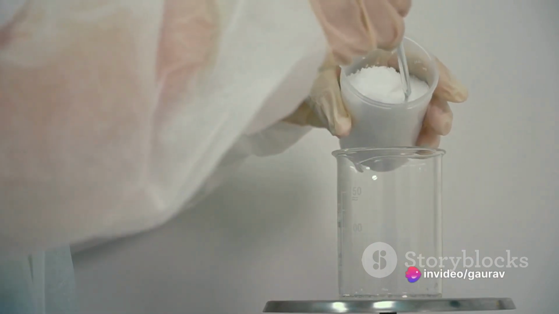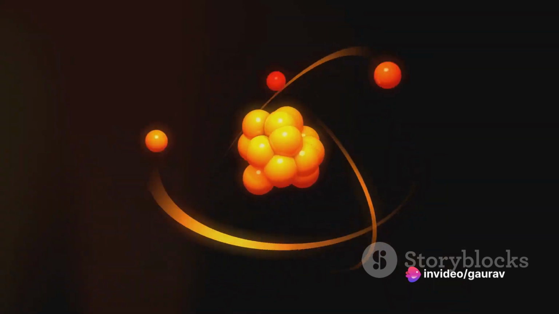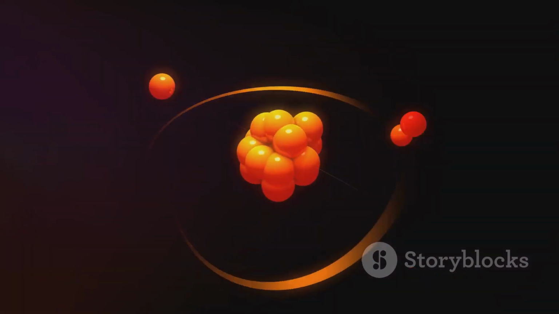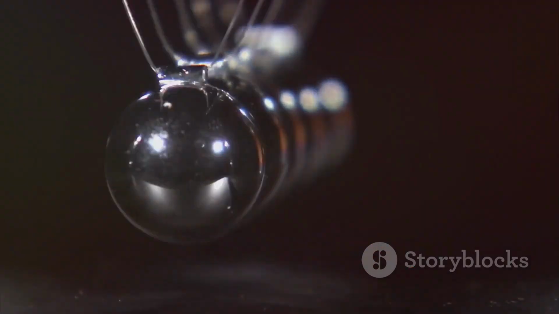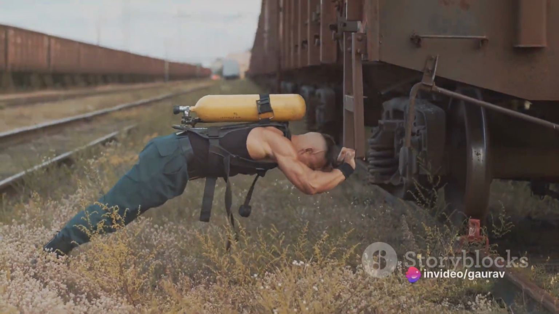Moving on to the M, it signifies mass. Mass is the amount of matter in an object. Think of it as the object's weight on a planet with no gravity. It's measured in kilograms. The more mass an object has, the more force it takes to change its motion. That's why it's easier to push a bicycle than a truck.